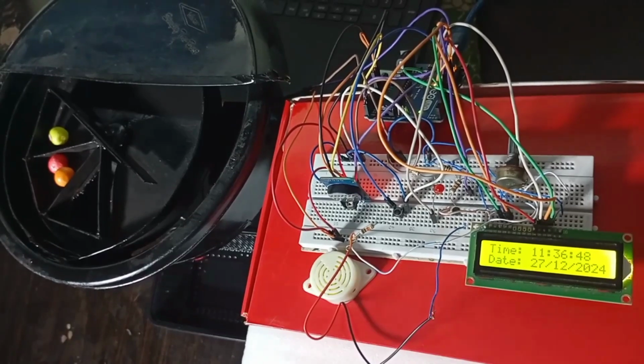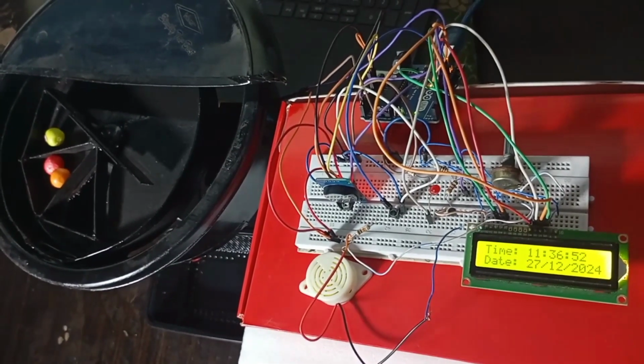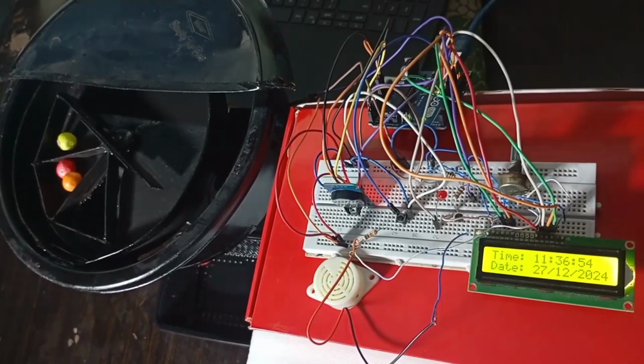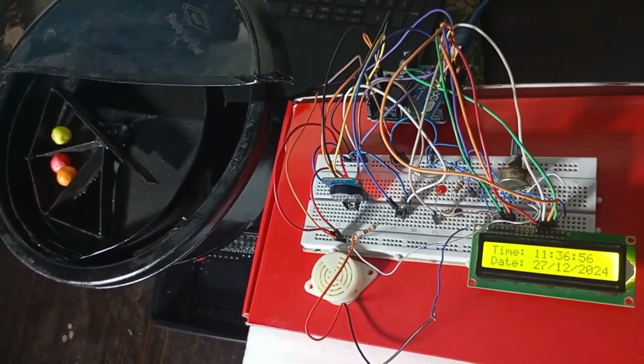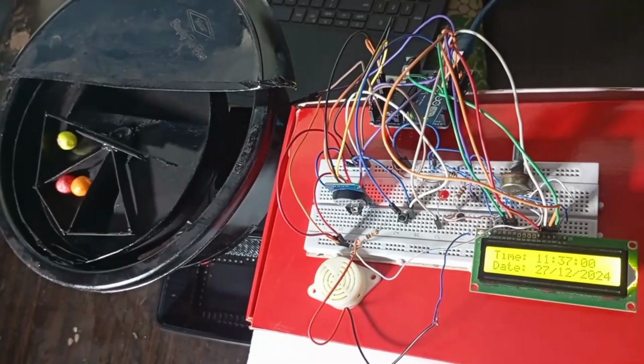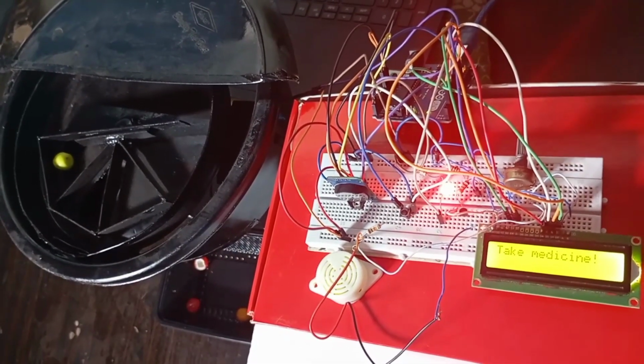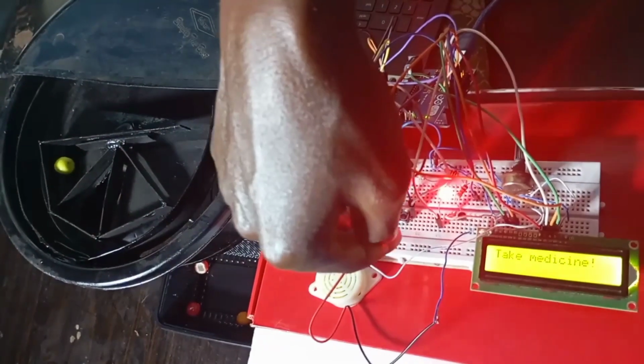So let's see. We're almost there. So I programmed it to dispense at every 1 minute. So you can decide to adjust yours. So it's about to dispense. Watch the tray. It has dispensed. So this time it dispensed 2 pills.